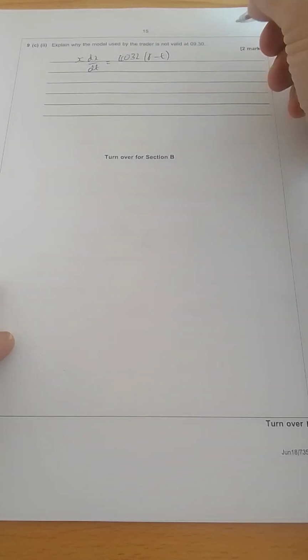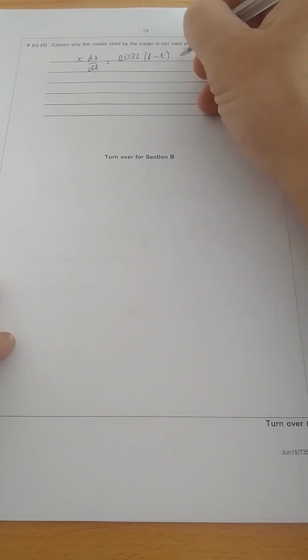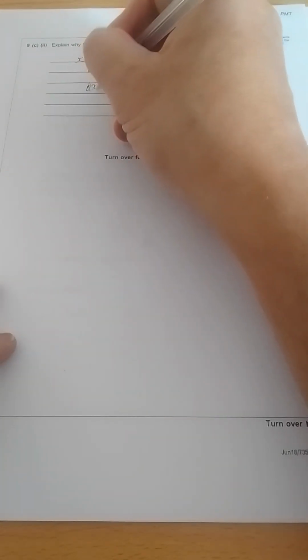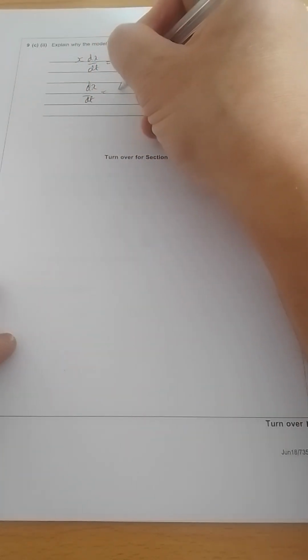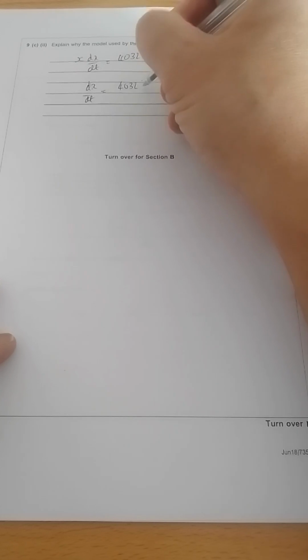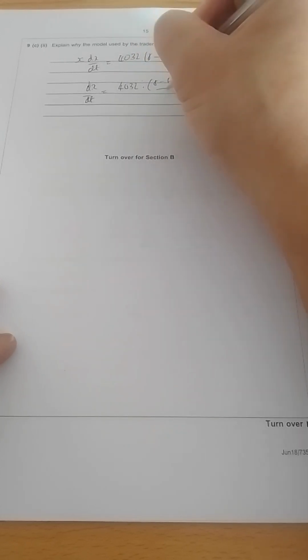And if you remember, that originally came from saying that dx/dt is equal to k times 4032 times (8 minus t) over x.